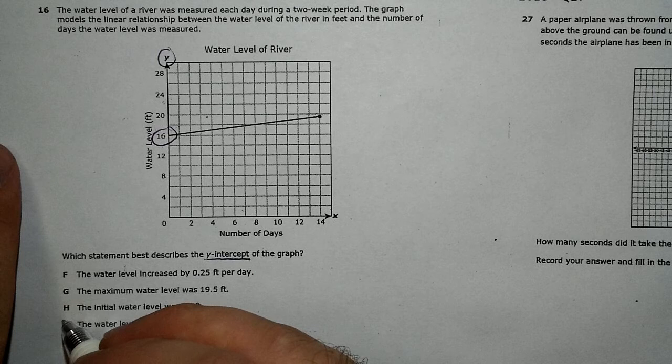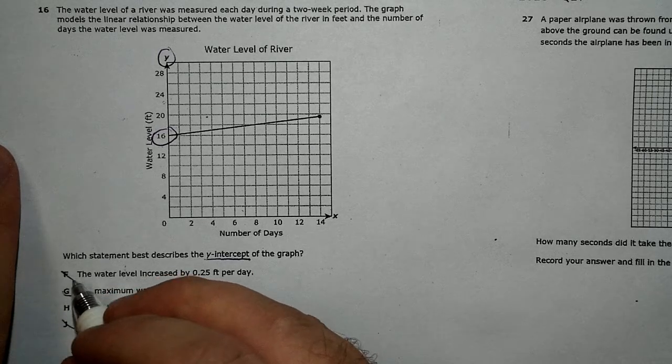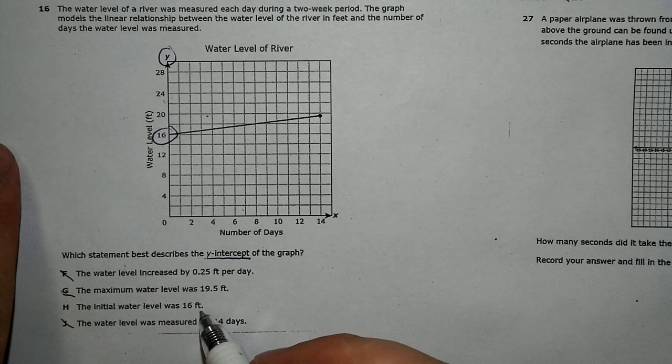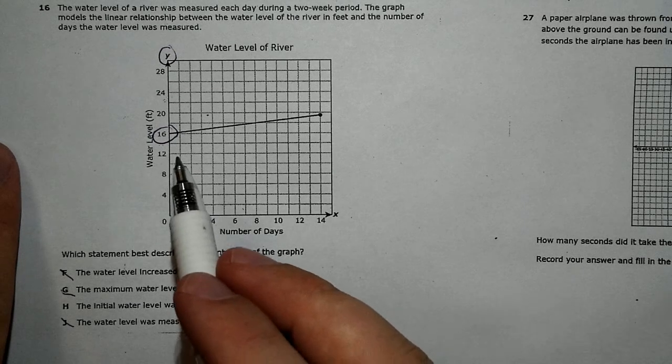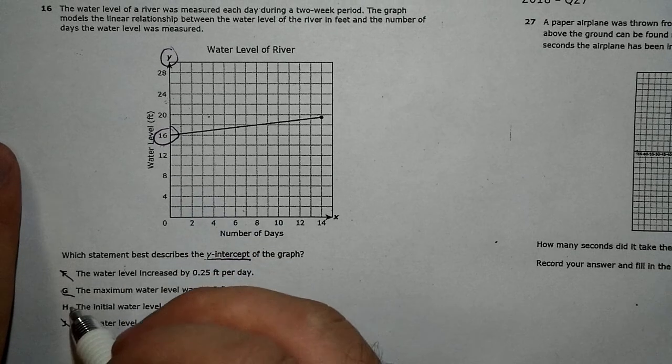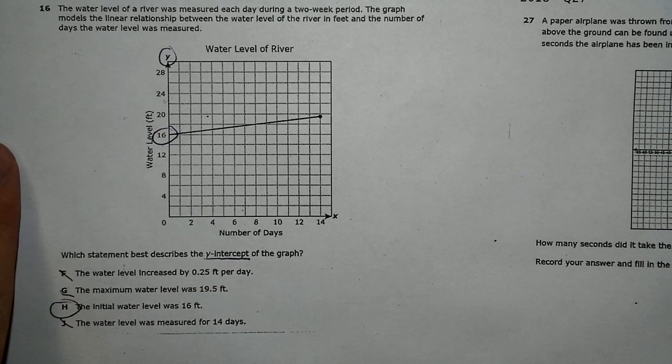So there's only one answer choice. It's talking about positive 16. It says the initial water level was 16 feet. On day 0, it was 16 feet.